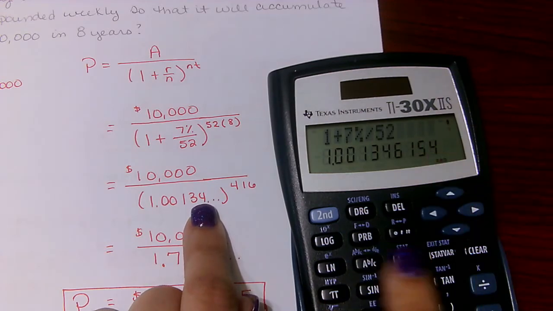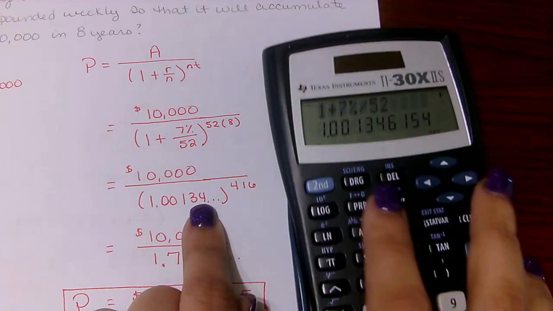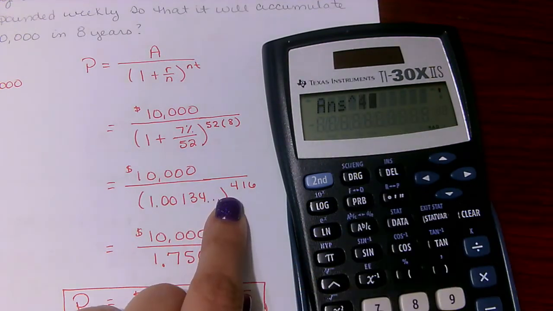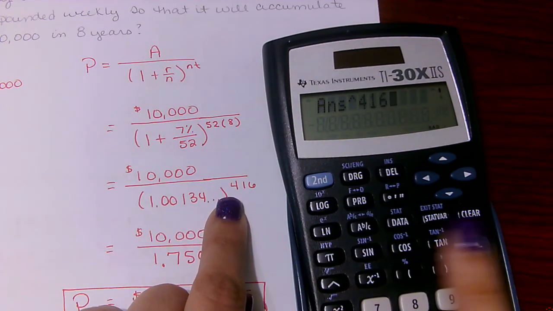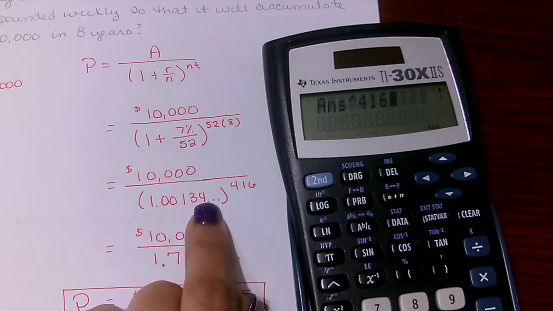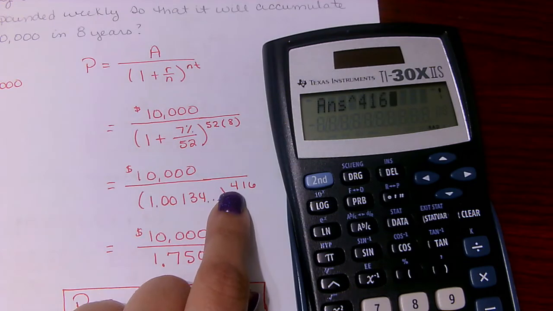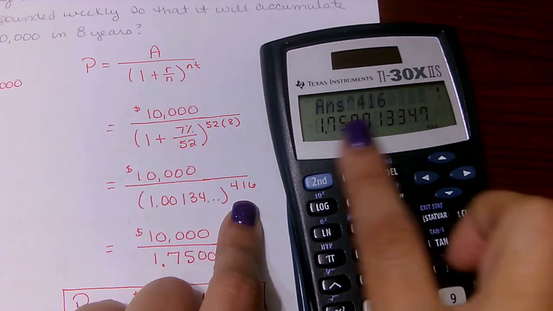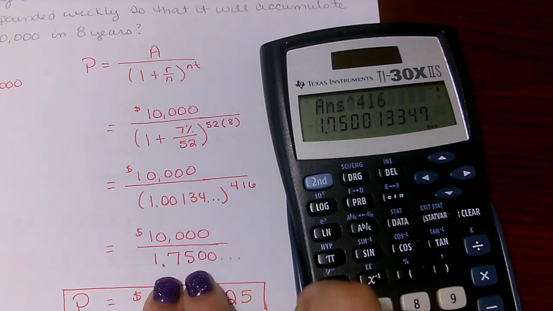Notice now I'm going to keep the answer in here and specifically raise that answer to 416. Do not just put 1.00134 into your calculator and raise it. That would get you an incorrect answer. Once you raise that answer, you will have another number, which I have here.